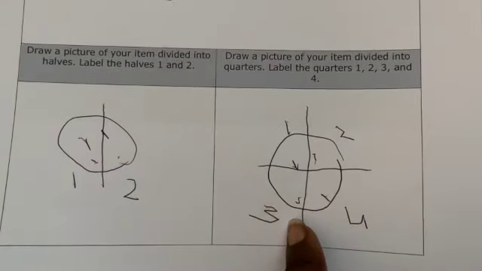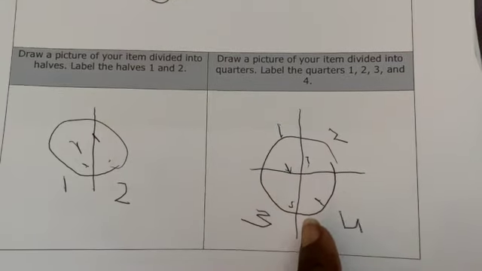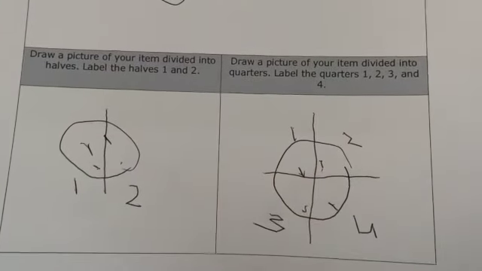Okay, but then when we divide it again into fourths, that creates a much smaller piece, but in equal shares.